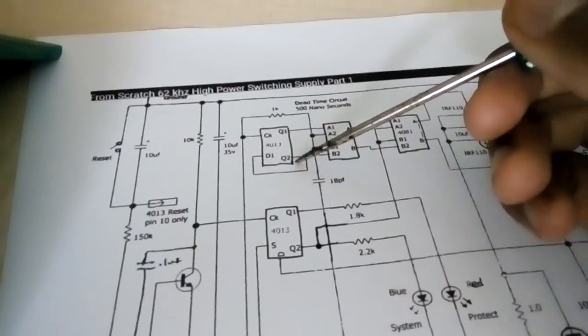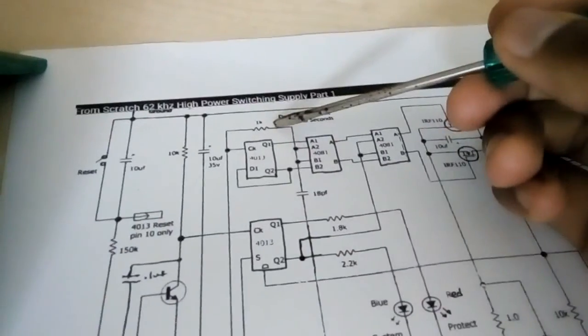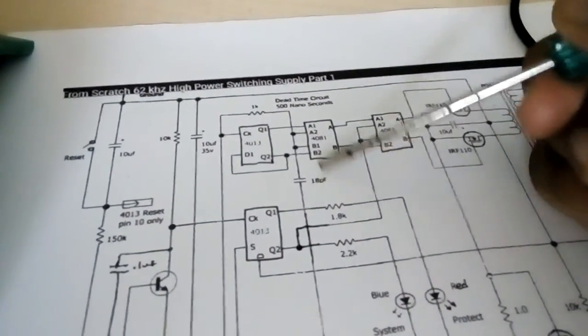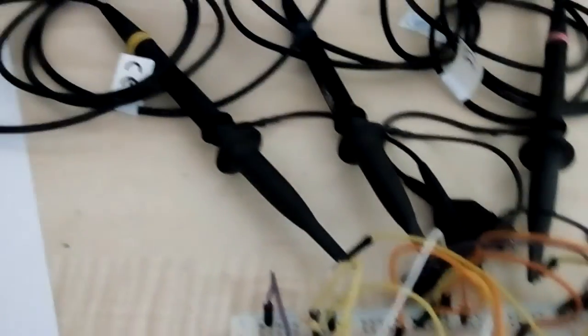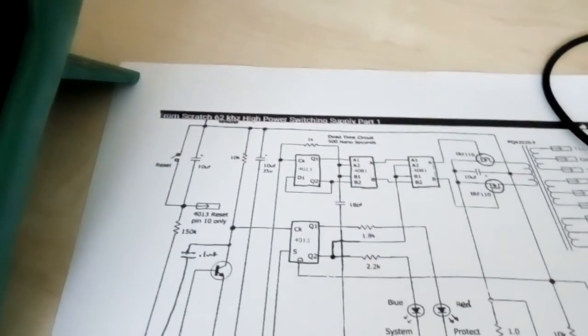And now for the most interesting part of this circuit, which is the dead time circuit. It consists of a 1K resistor and an 18 picofarad capacitor, which I didn't have. Anyways, the dead time doesn't depend on the RC value. I'll talk about that later.